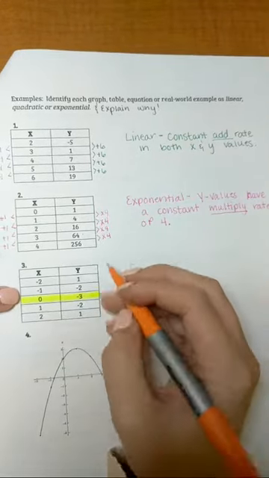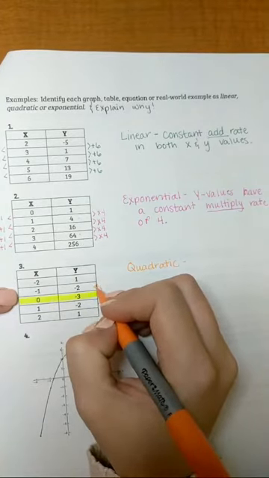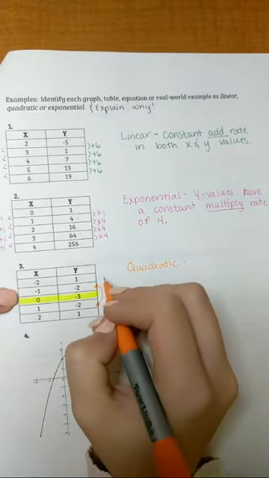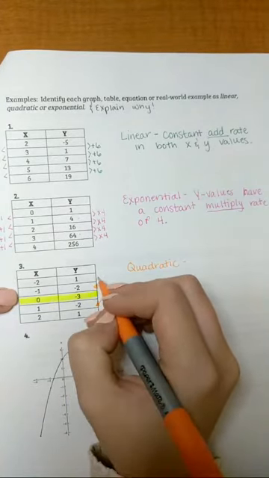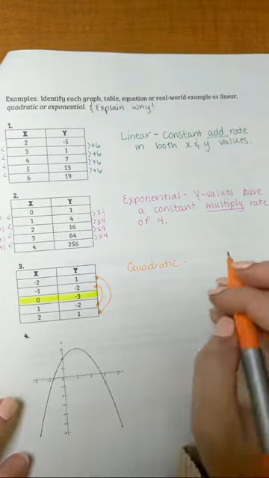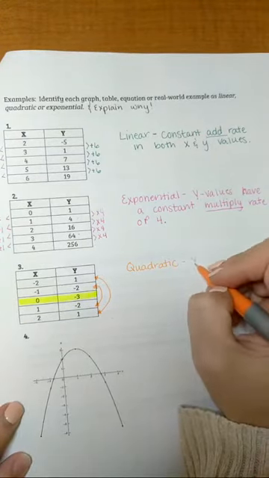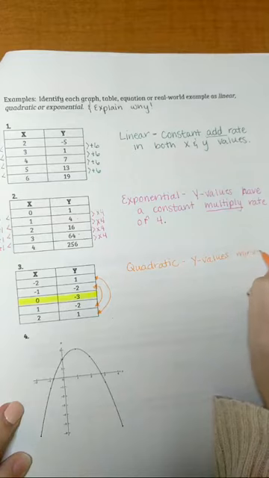So then around it, see how these y values are the same? And then these y values are the same. So that's what they mean by mirror. So this one is quadratic because the y values mirror each other.